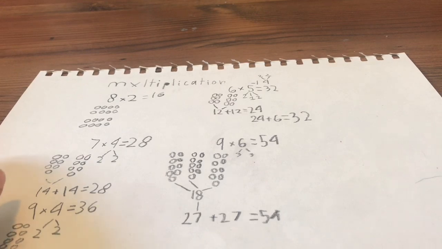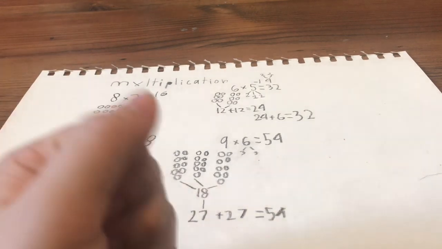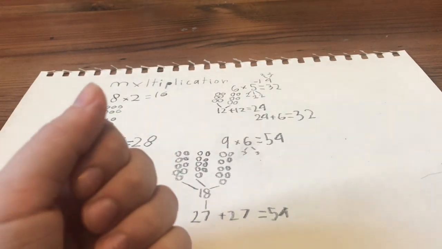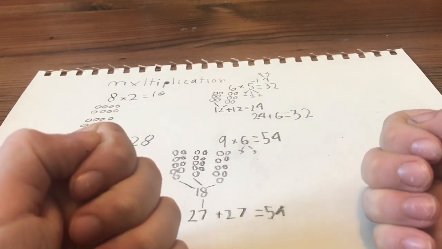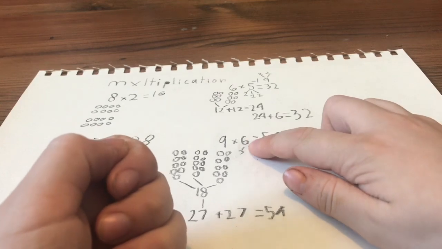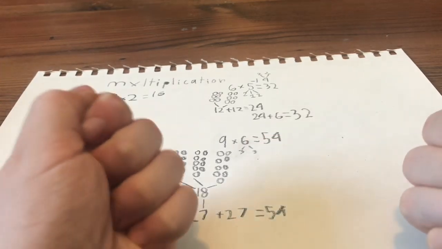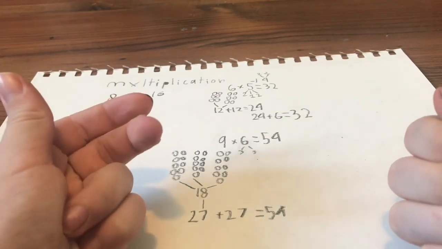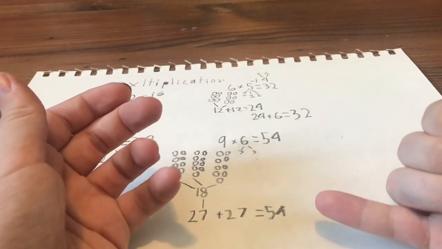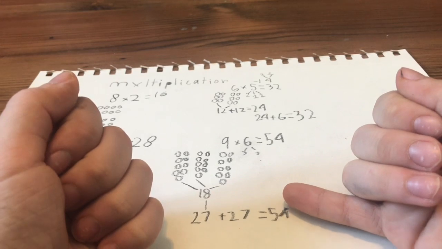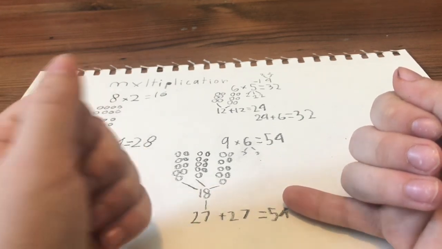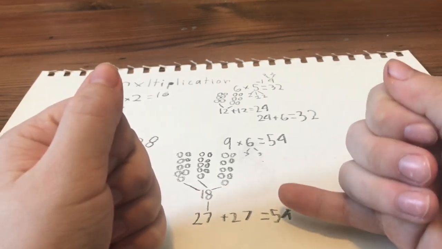So the first thing you're going to want to do is take both of your hands and put them into fists. And then you want to count to 6. So go 1, 2, 3, 4, 5, 6. So now hold up whichever finger that is, and then everything on this side is your first digit, and everything on this side is your second digit.